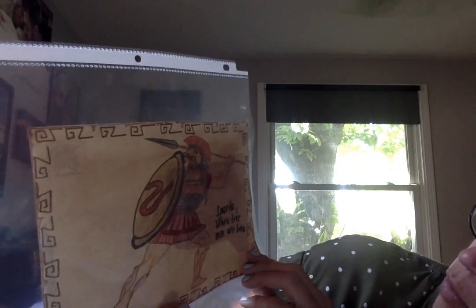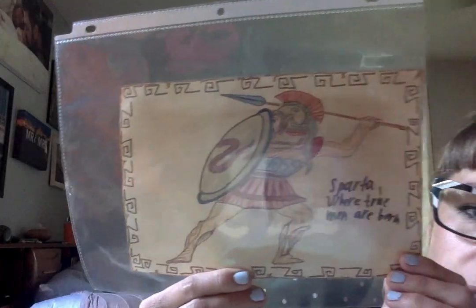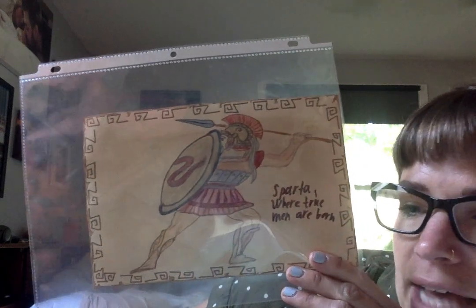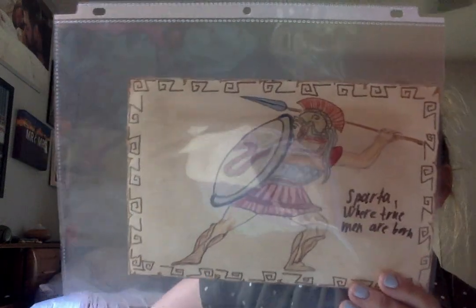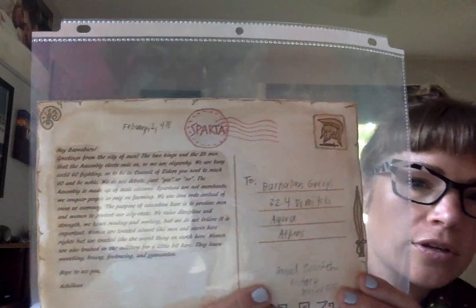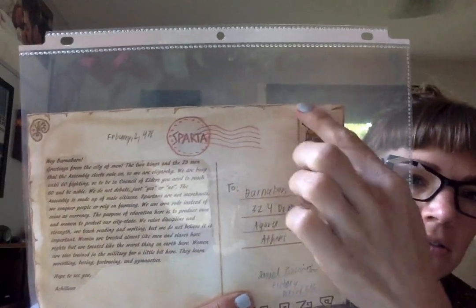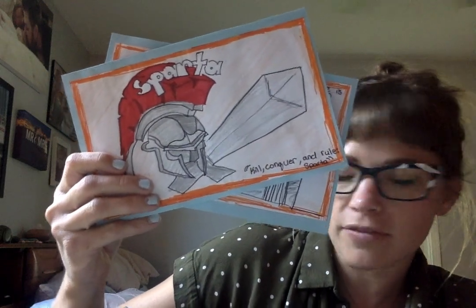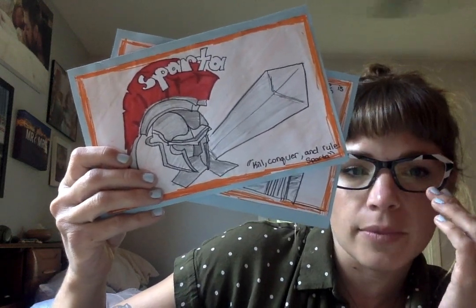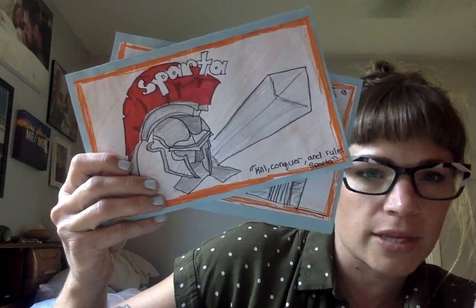Same with Sparta. "Sparta, where true men are born." That's their slogan for this one. Oh, and Athens was "Athens, brains over brawn." And then the back, very similar, a hand-drawn little postage stamp. I also have some that look a little less real, less historically accurate as far as the aging process, but if you don't have the time or the material to be able to age yours at home, that's fine too, okay? And then on the back, looking like this.